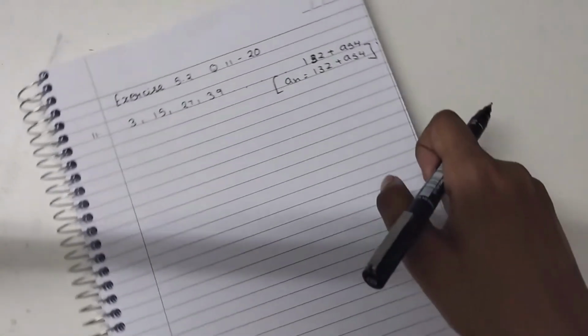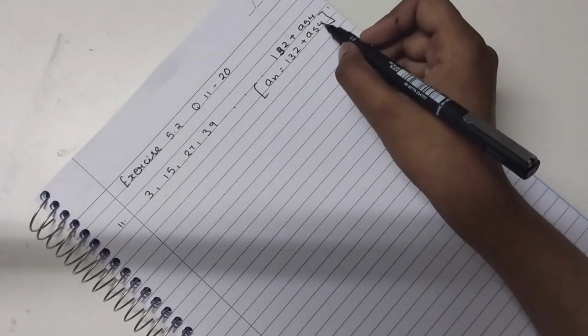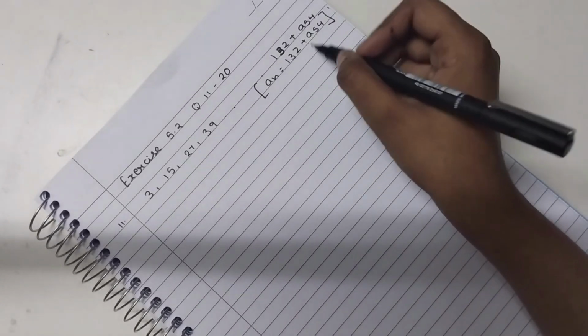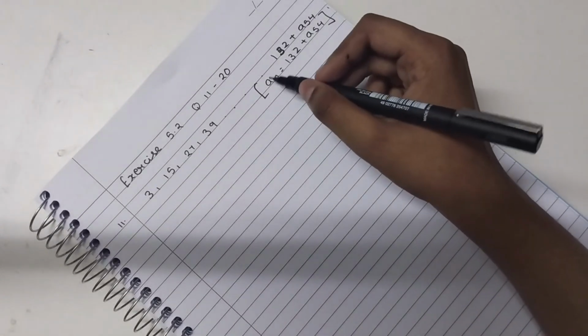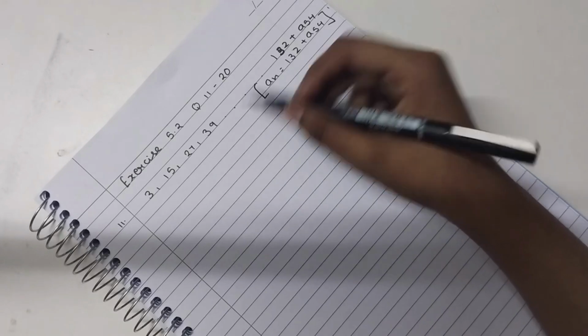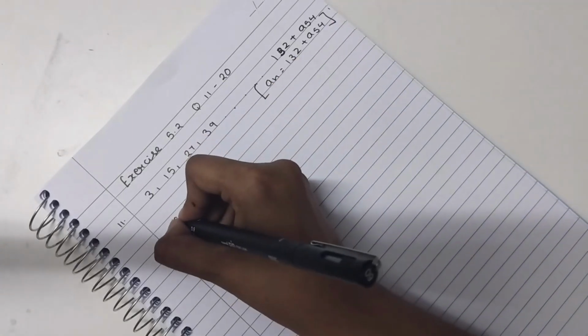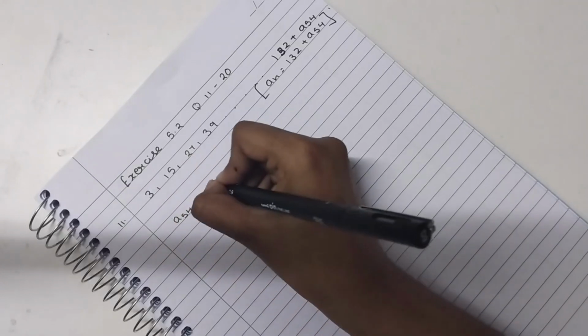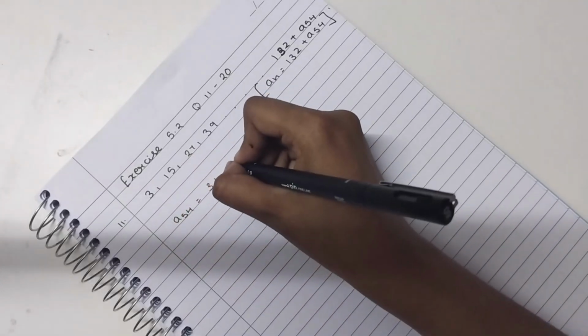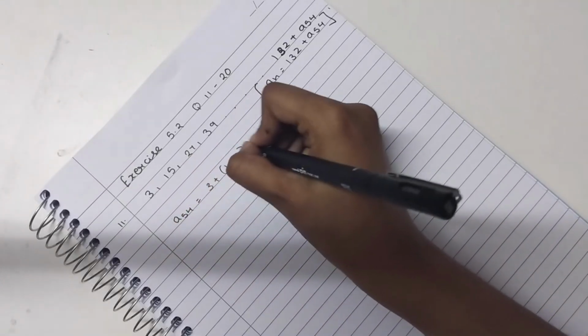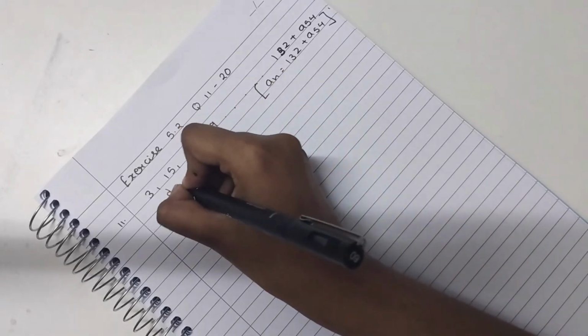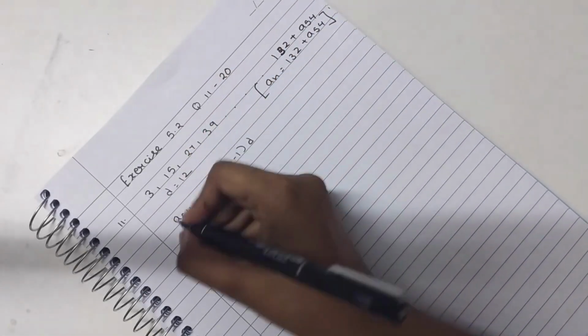First we need to find the value of the 54th term and add it to 132. We will get a number which is the nth term of this AP, and then we need to find the value of n. We know that a54 is equal to 3 plus (n minus 1) times d, where d is equal to 12 and n is equal to 54.